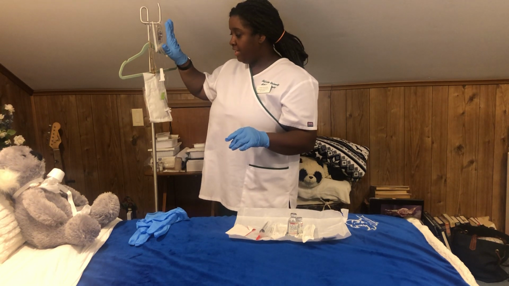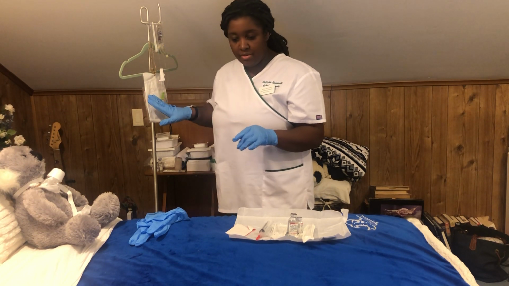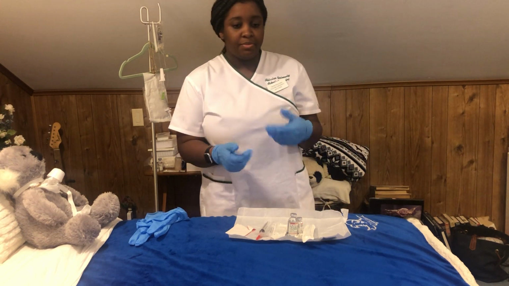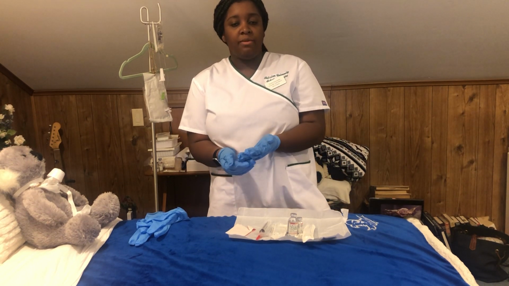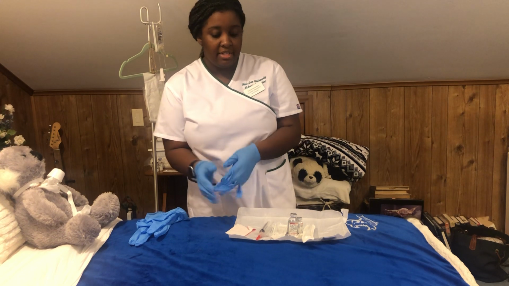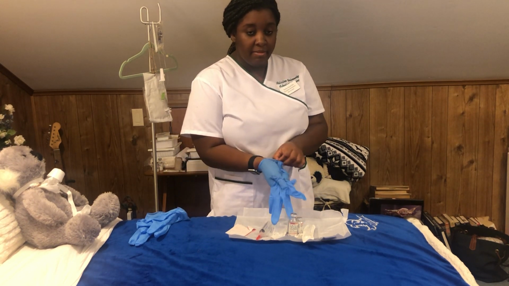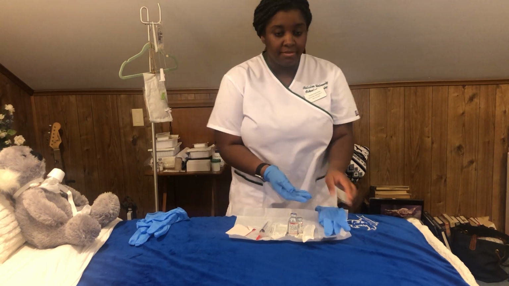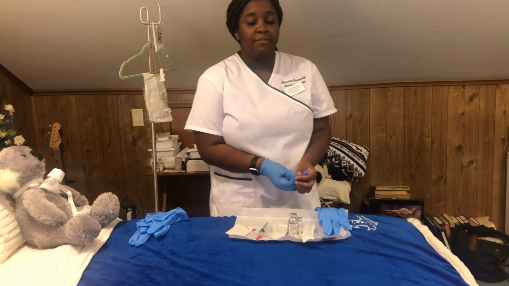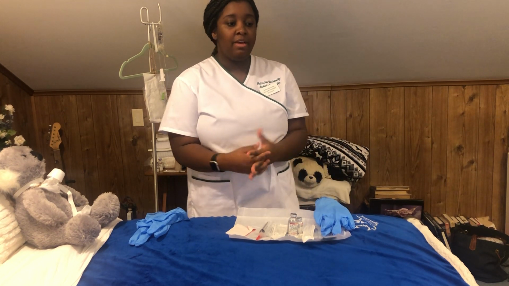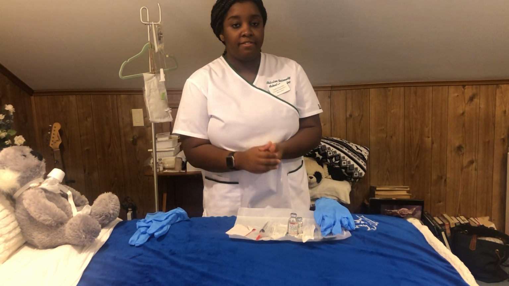The new medication is at the top, the other one is down below, and I will then perform hand hygiene, tidy up my area, and document that I've performed the task, and inform the patient if anything is needed. Please let me know. And that ends my video.